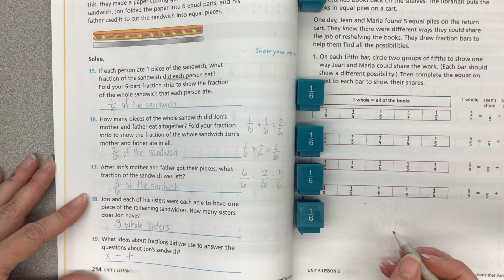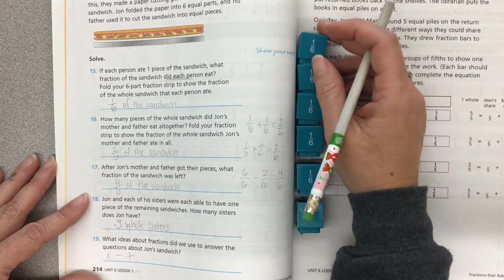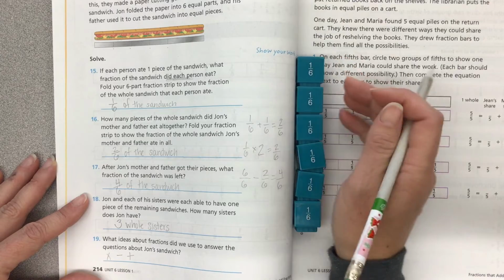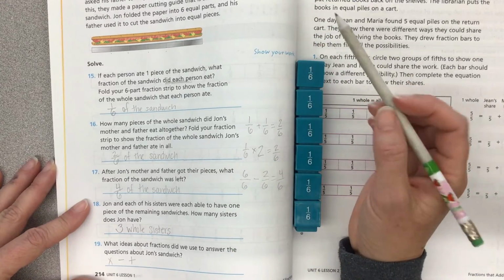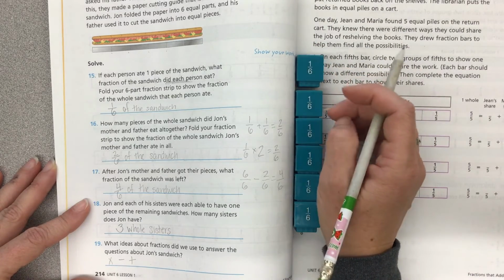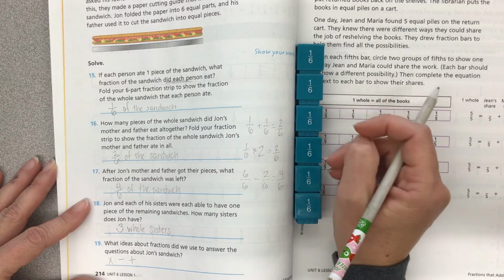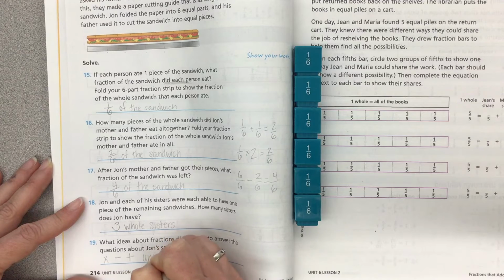What else? We used the little blocks. We did use the blocks. But let's think about fraction concepts. So once we knew that they cut that sandwich into 6 parts, we still had a whole sandwich. Yes, we used this concept of unit fractions because we knew that when they cut the sandwich into 6 parts, each part became 1/6.